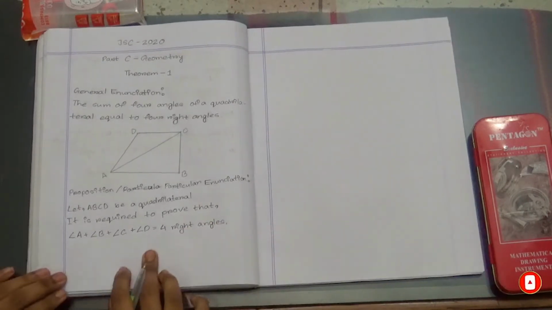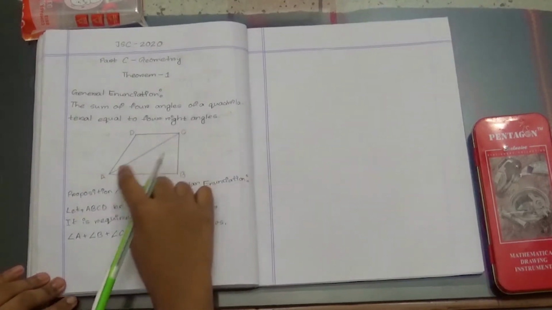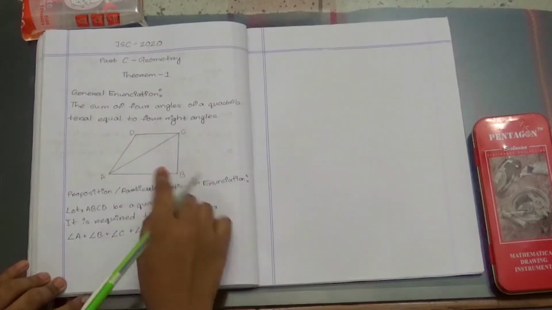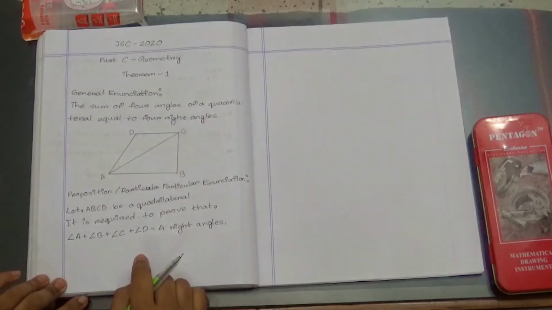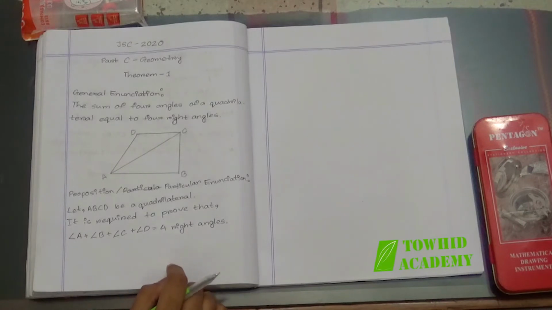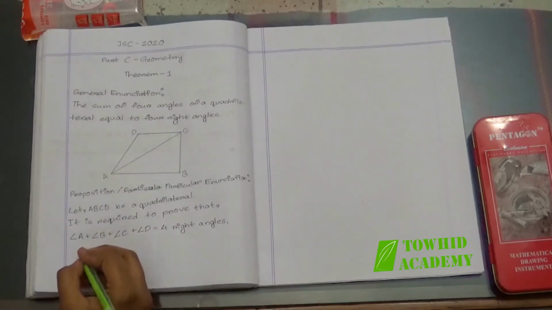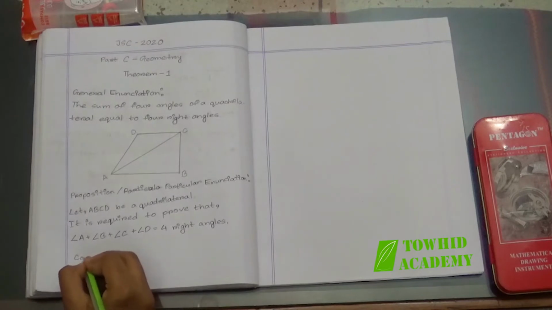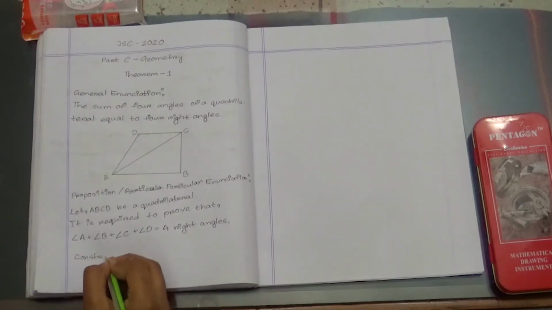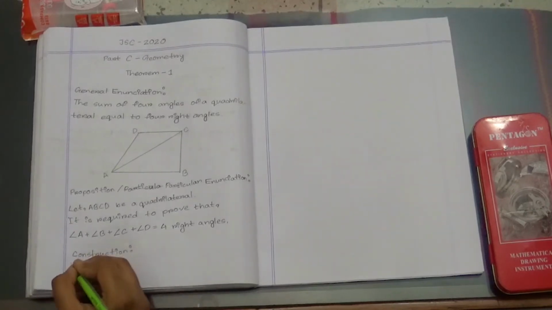It is not necessary to write construction in every theorem, but as we have drawn a diagonal in the quadrilateral, we have to write construction. But we don't need to write all of the things in the book. We just have to write the first line, join A and C. The diagonal AC divides the quadrilateral into 2 triangles, triangle ABC and triangle ADC. This line is not necessary. We just need to write construction, then join A and C.